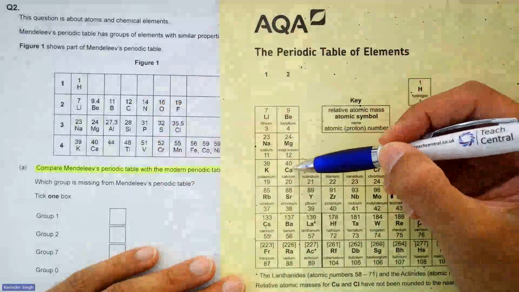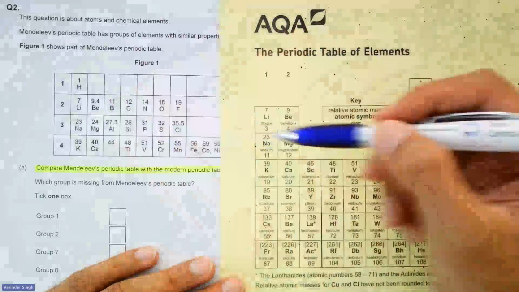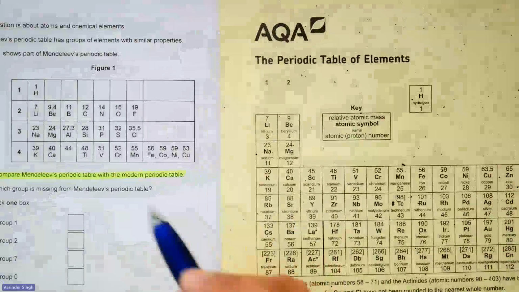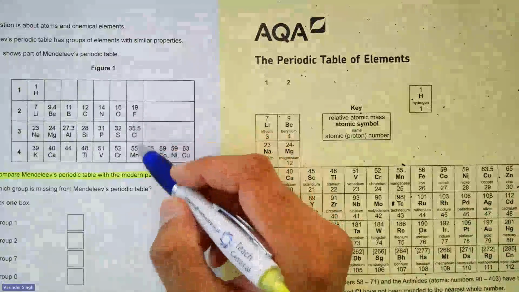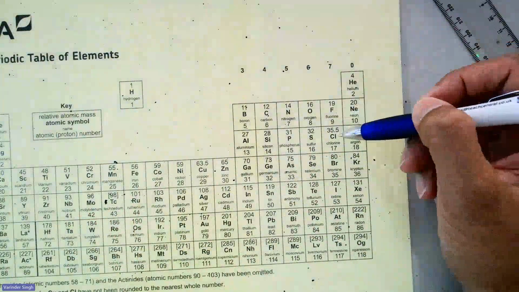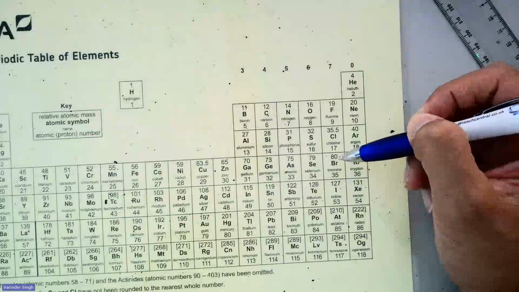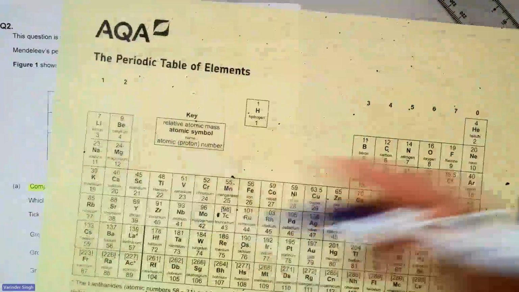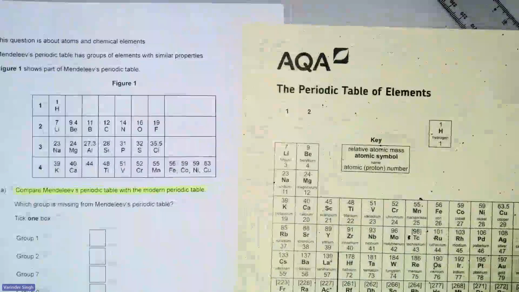Beryllium, magnesium, calcium. So group 1 and 2 are definitely present. If we switch over to the other side, this final full column: fluorine, chlorine, manganese, chlorine, chlorine. We don't see manganese, but we see bromine. But we can still see that the seventh group, which is group 7 on this periodic table, is present.